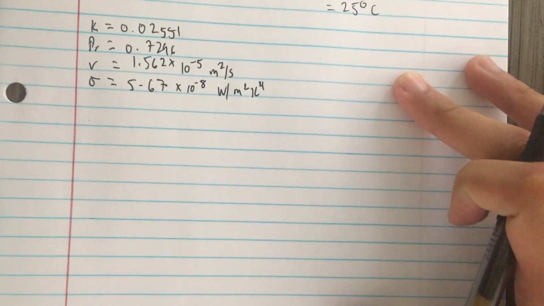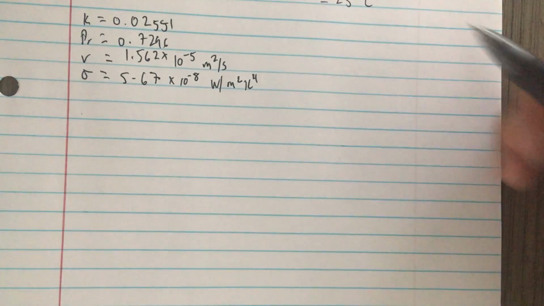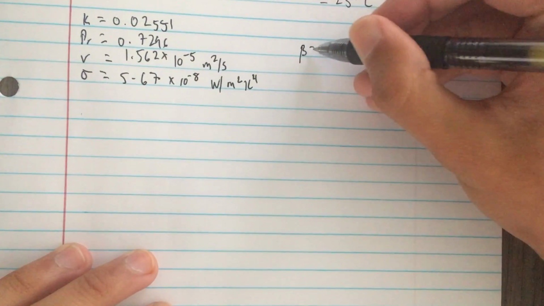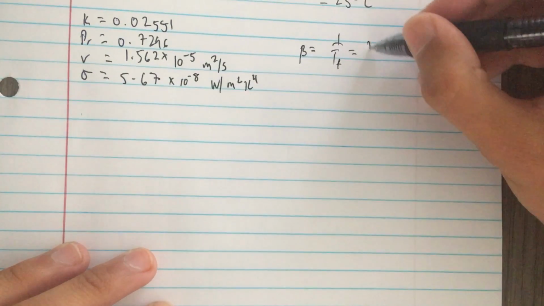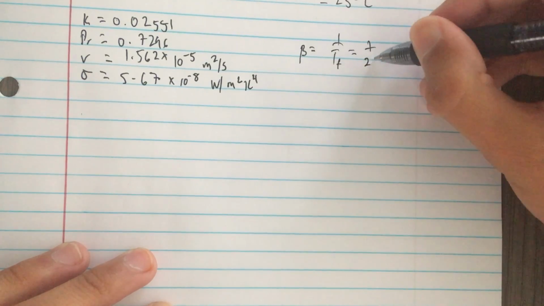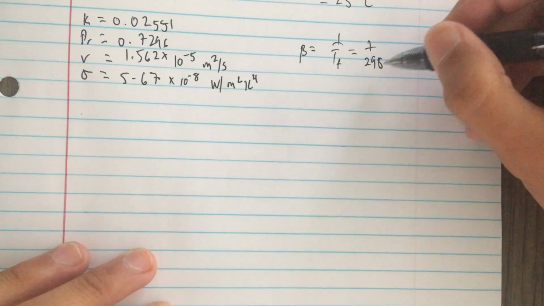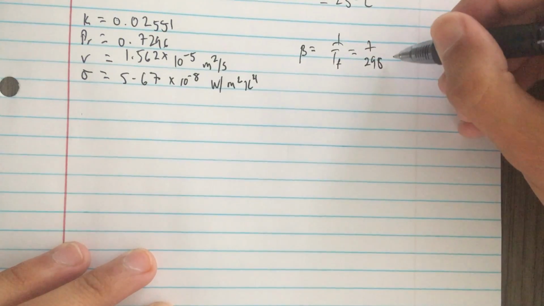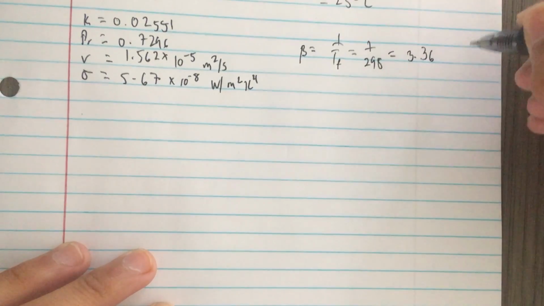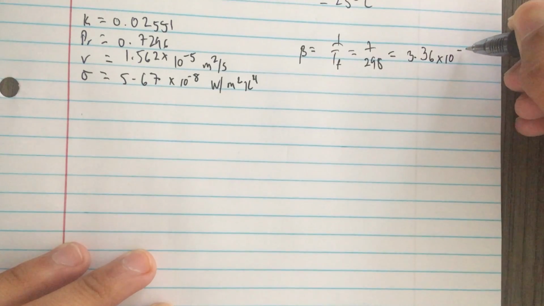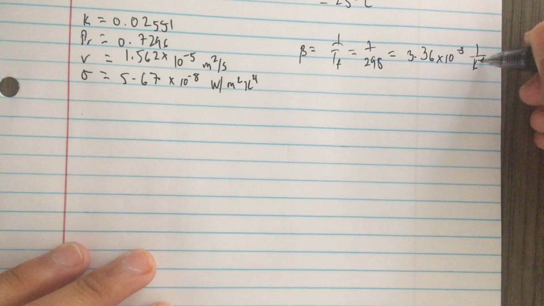Now we have those. We will continue to calculate the volume expansion coefficient, which is denoted by beta, and we can do 1 over TF, and that's 1 over 298. That's in Kelvin, so we add the necessary things. So then we get 3.36 times 10 to the negative 3. And of course it's inverse Kelvin.